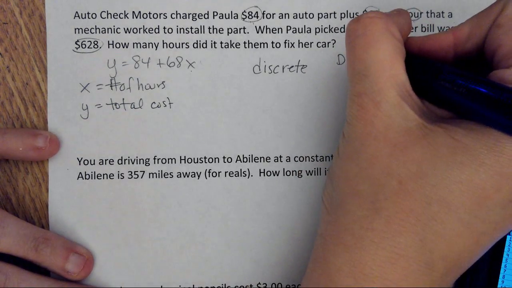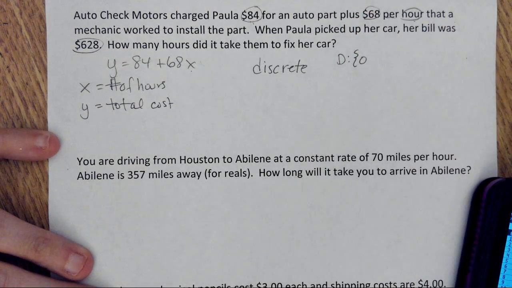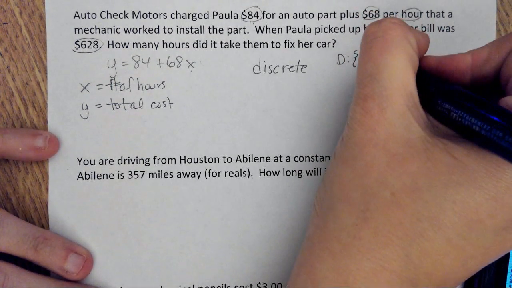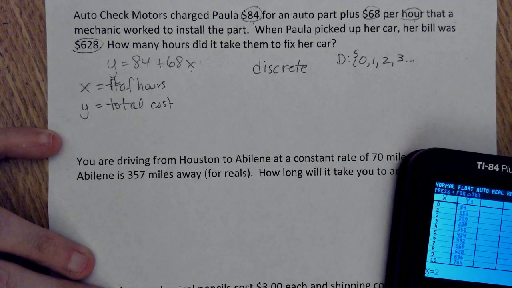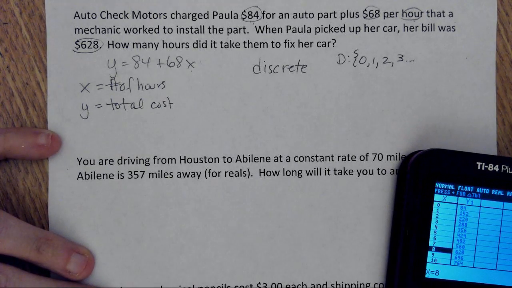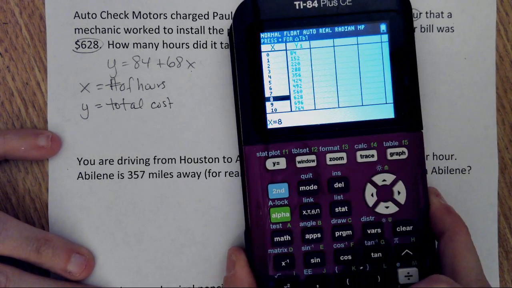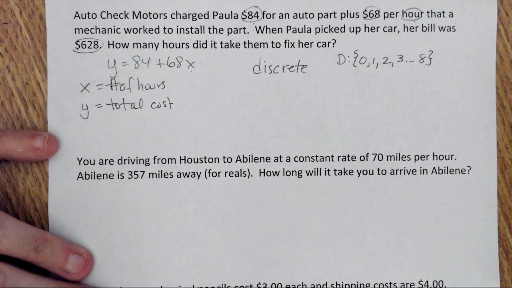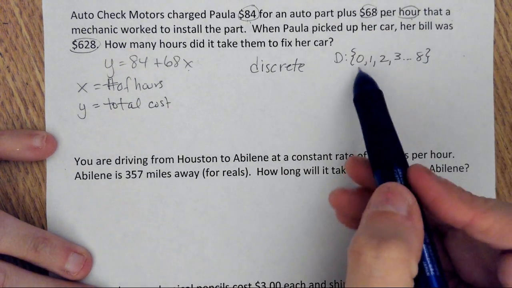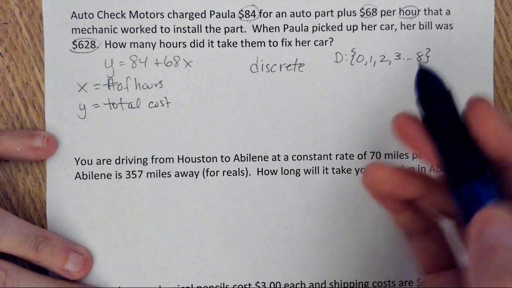So my domain: I can have 0 hours, 1 hour, 2 hours, 3 hours, and it says we work for a total of $628. Well, how many hours is that? 8. So all the way up to 8 hours. That's my domain, and it's a list because we're being charged by the full hour.